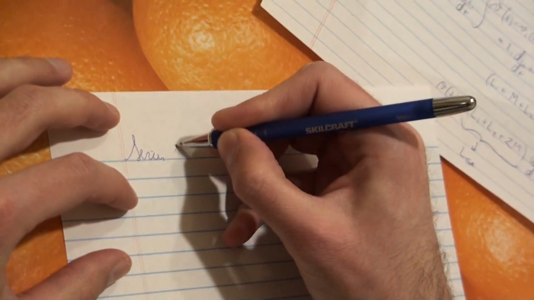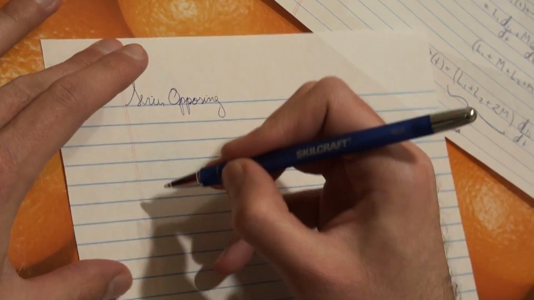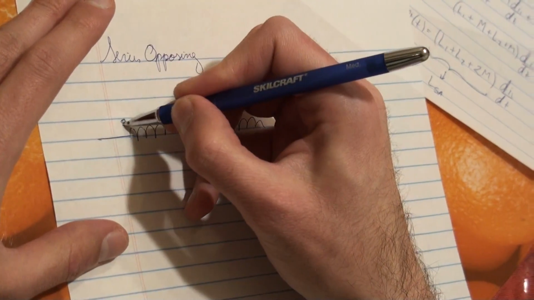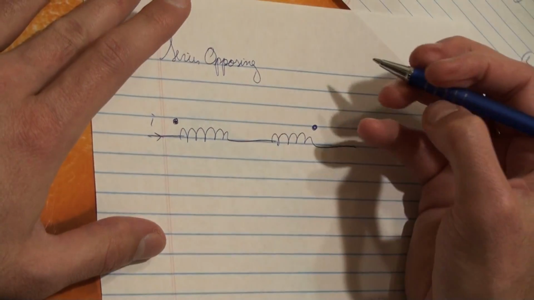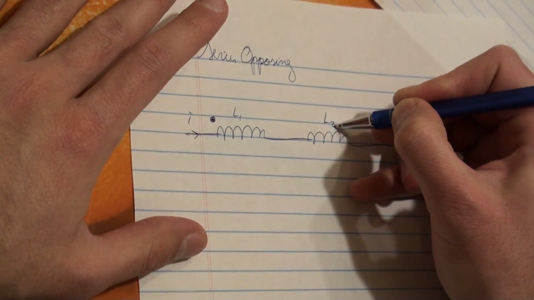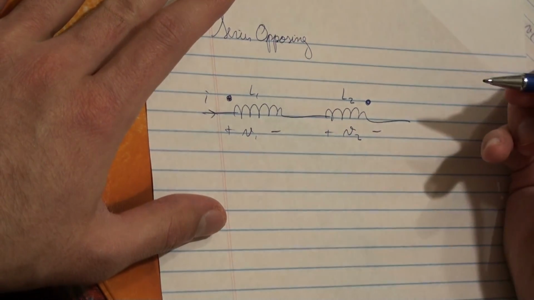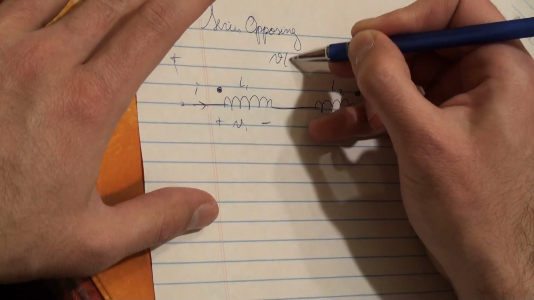So now, what about a series opposing inductance? Series opposing. So again, you have two inductors connected in series, but this time the dots are not in the same spot. So here you have your current coming in, I. This is L1, this is L2, plus minus V1, plus minus V2. And your total voltage is going to be plus minus V.